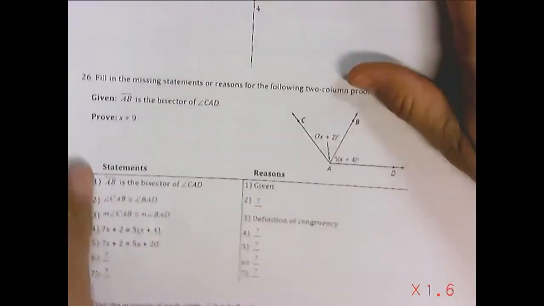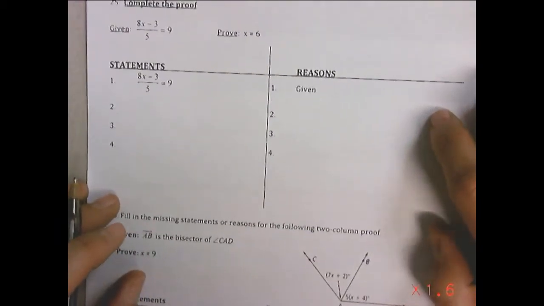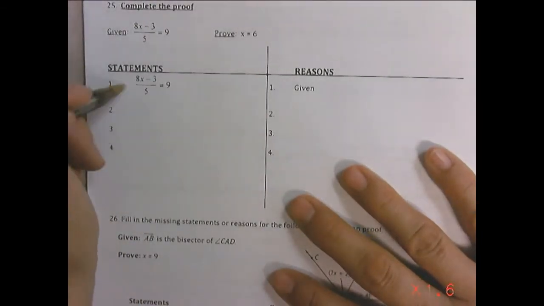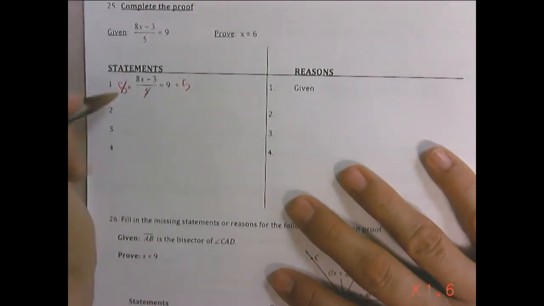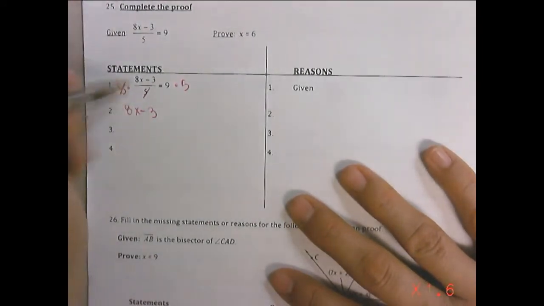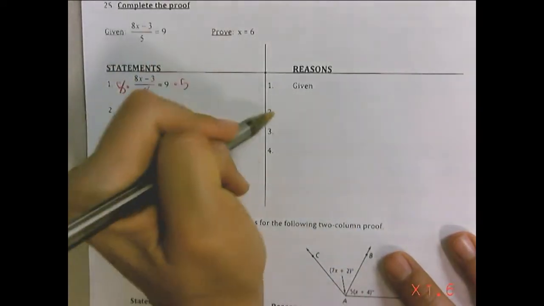All right, and then moving right along to your guys' favorite, proofs. Woo, yay, proofs. All right, so your freebie, the given, is done for you, sadly. And what we need to look at is right here. What would I do if I'm solving this algebraically? I would multiply both sides by 5 so that I could get rid of the denominator. I would be left with 8x minus 3 equals 45. And that you would say is the multiplication property of equality because you multiplied.